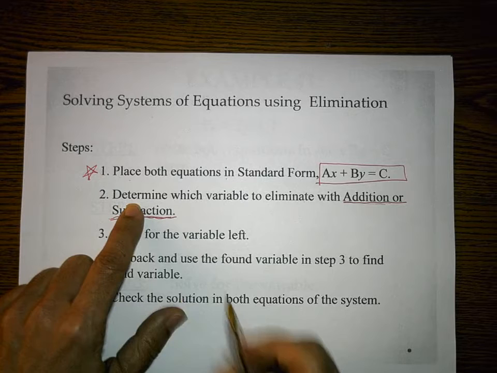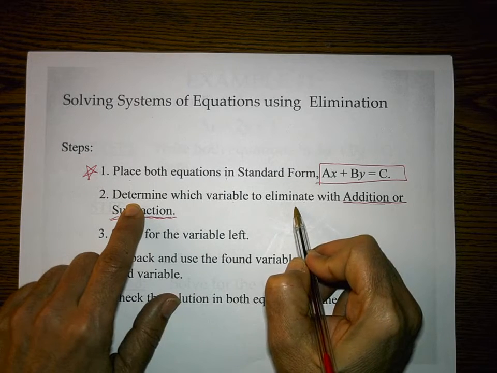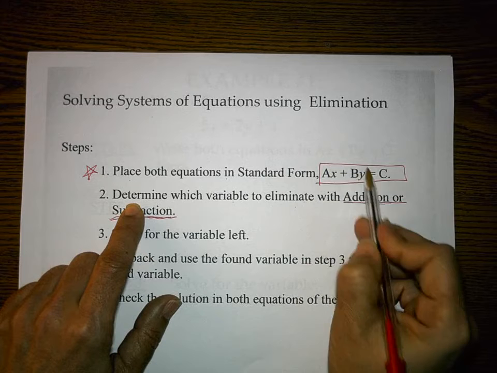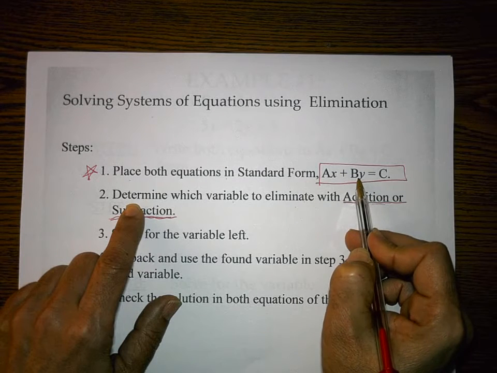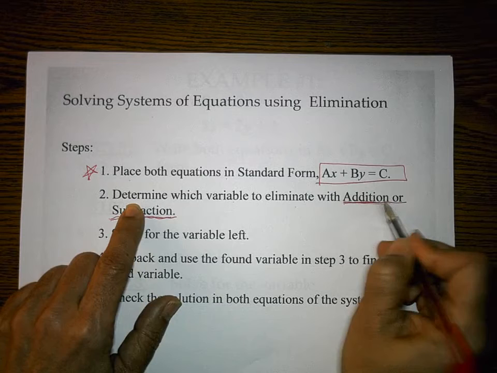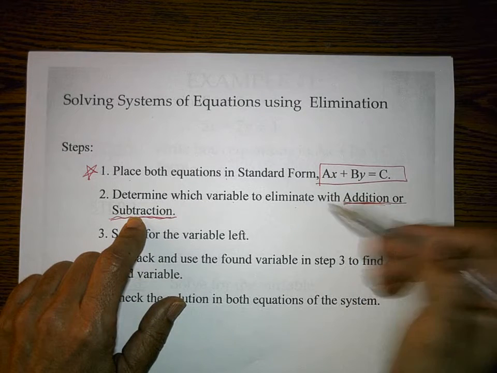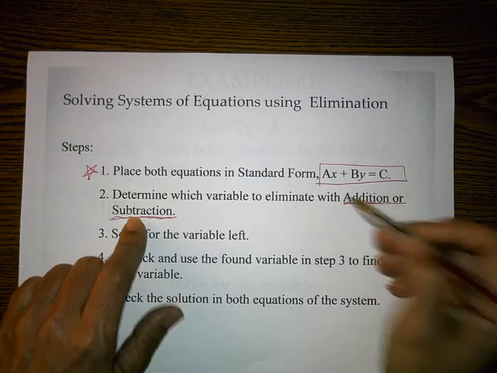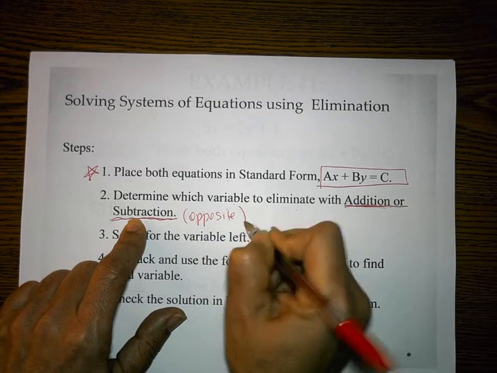And then you're going to determine which variable you want to eliminate, okay? You're going to say, do I want to eliminate the x's or do I want to eliminate the y's? You choose whatever you feel is the easiest. You're going to add or subtract these two equations, and the variable that you want to eliminate, you want them to become opposite of each other.